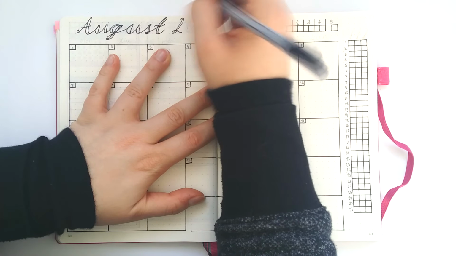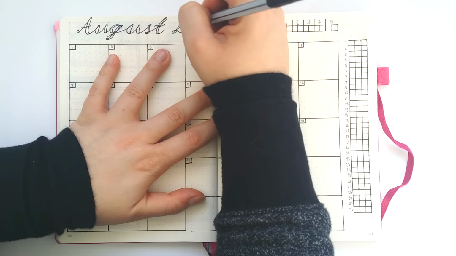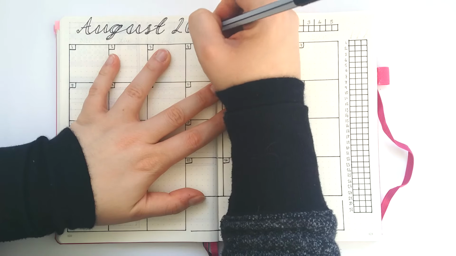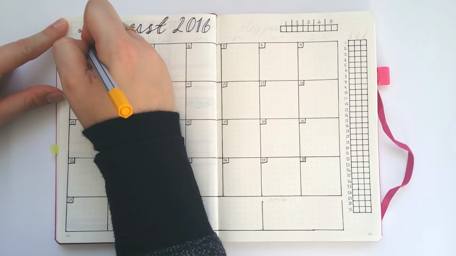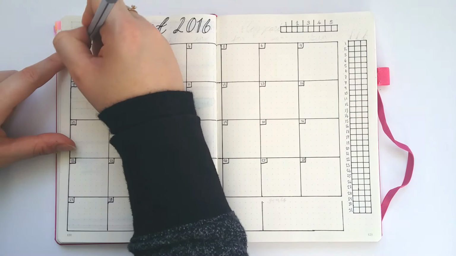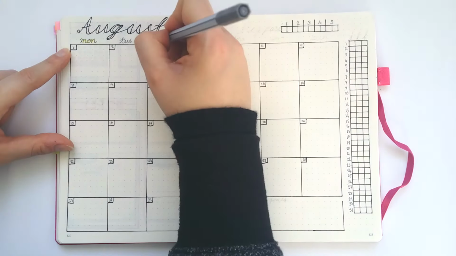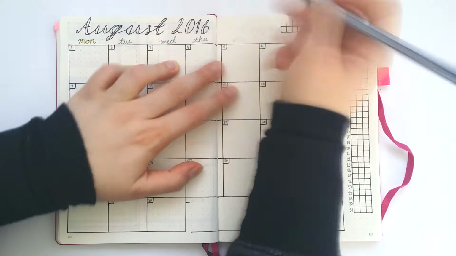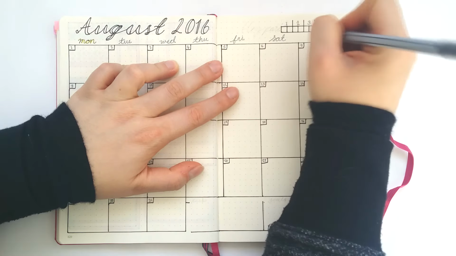So for my colours this month, I was thinking about doing a kind of grey and yellow sort of theme. So I'm going ahead to put the names of the days of the week up above the calendar, and I started off using yellow and it just wasn't showing up very well and I didn't like it, so I thought I would go over it with my grey pen.